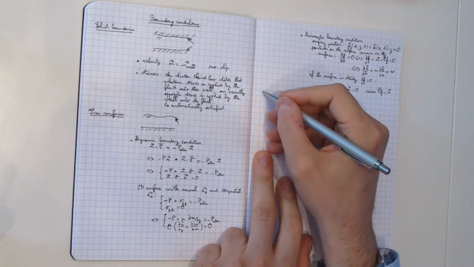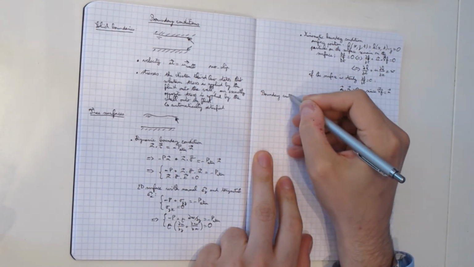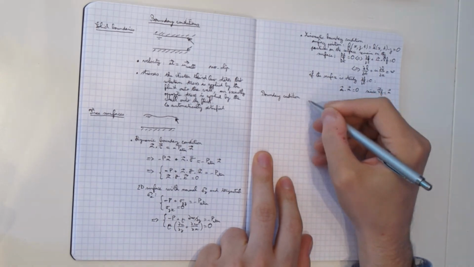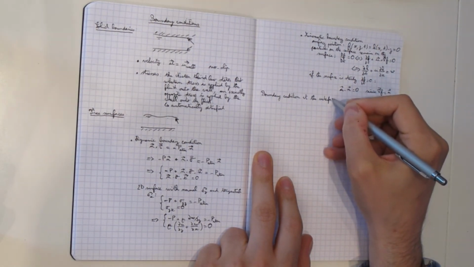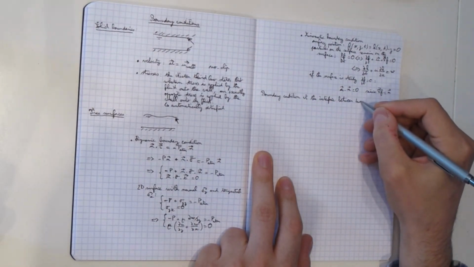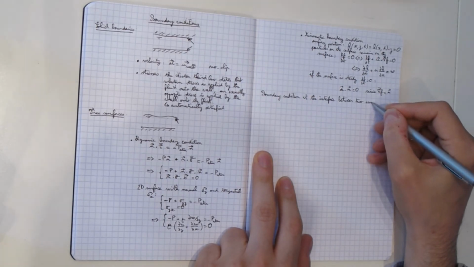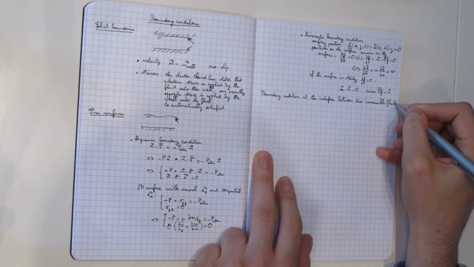So it's the boundary condition at the interface between two immiscible fluids.